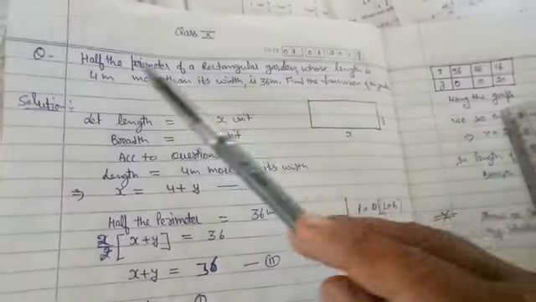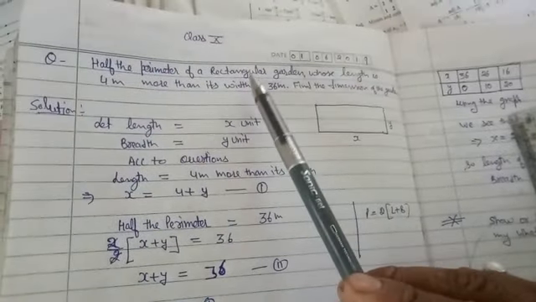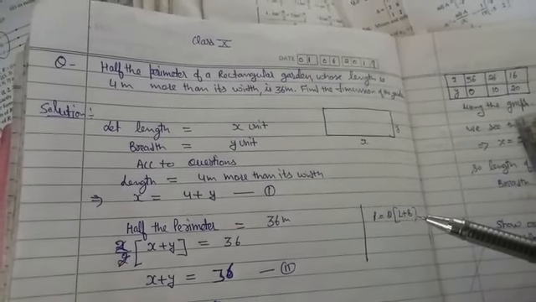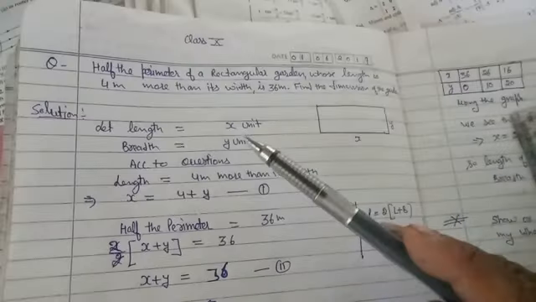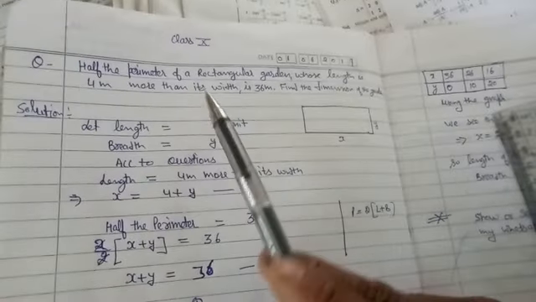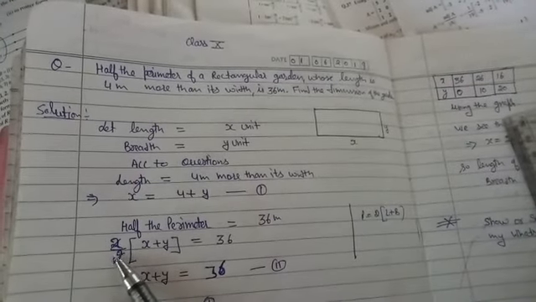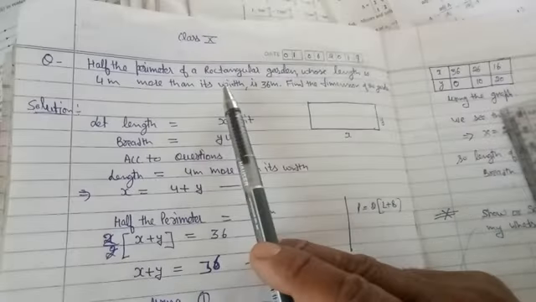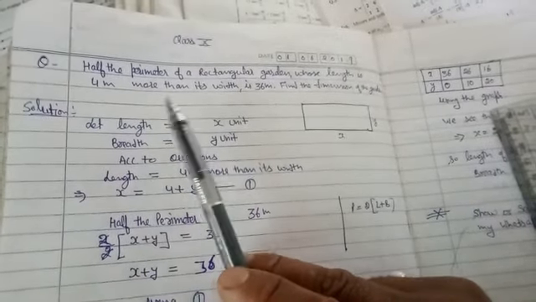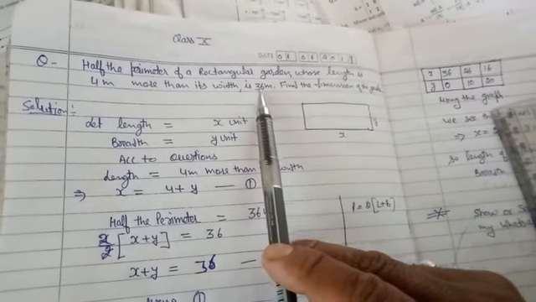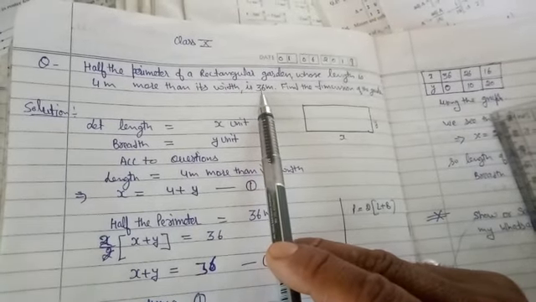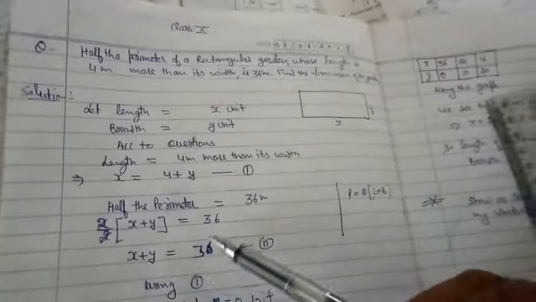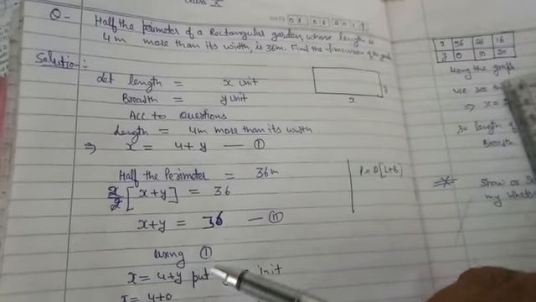Second, it is given that half the perimeter of a rectangular garden is 36. As we know, the perimeter of a rectangle is 2 times the length plus breadth. The length is x and the breadth is y, but they are saying half, so perimeter upon 2. So 2 upon 2 is equal to x plus y, which is equal to 36. This 36 is half the perimeter of the rectangle. So x plus y is equal to 36.